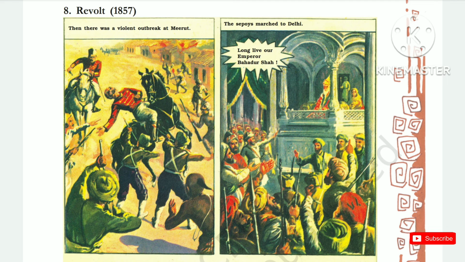8. Revolt, 1857. Then there was a violent outbreak at Meerut. The Sipais marched to Delhi.